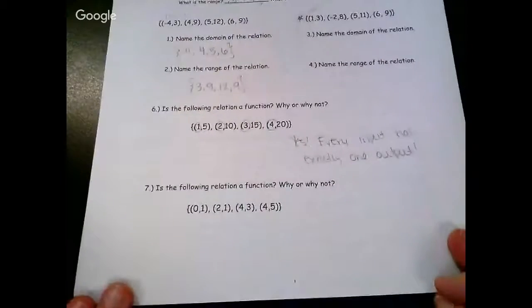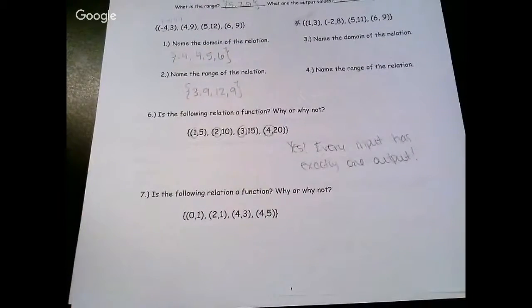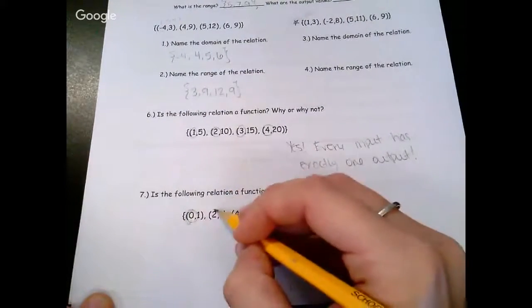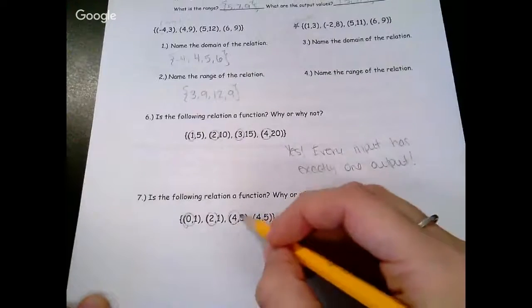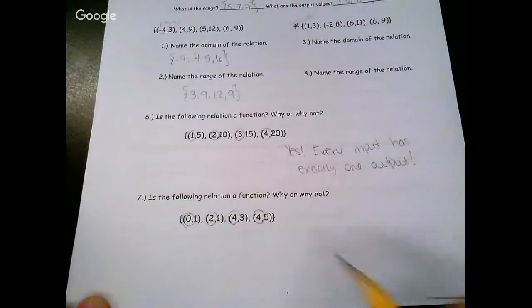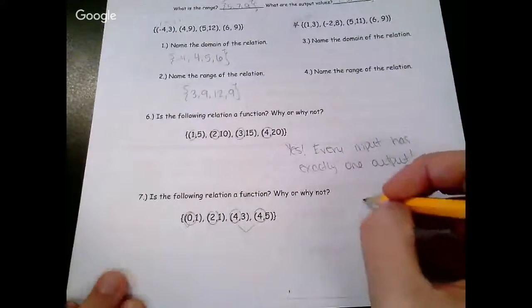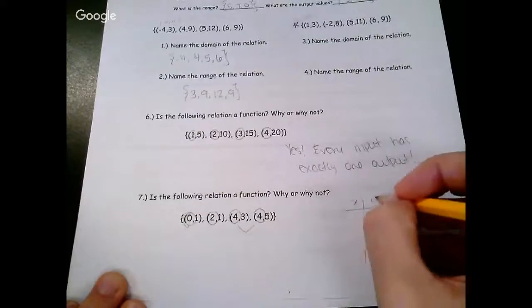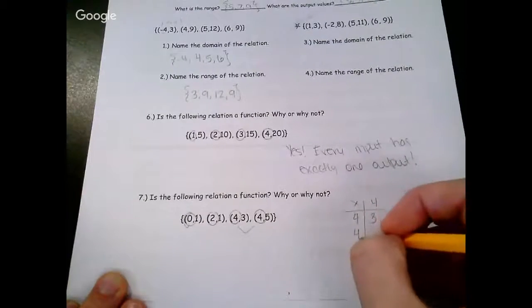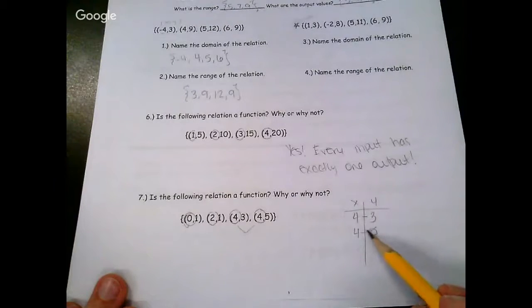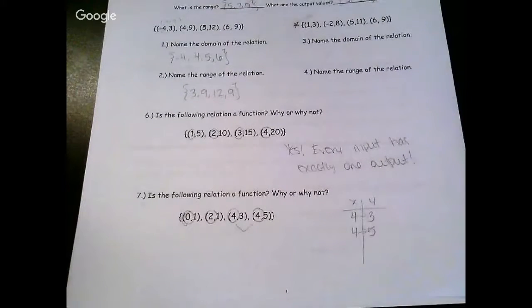Okay, now looking at number 7, is the following relation a function? Why or why not? So function, again, is if the x value maps to something more than one item. So I have 0, 2, 4, and 4. Uh-oh, my x values here are repeating. I have 4 twice. 4 goes to 3, and 4 goes to 5. So if this was in a table, I'd have 4 goes to 3, and 4 goes to 5. I can't have 4 going to 2 separate outputs in a function.